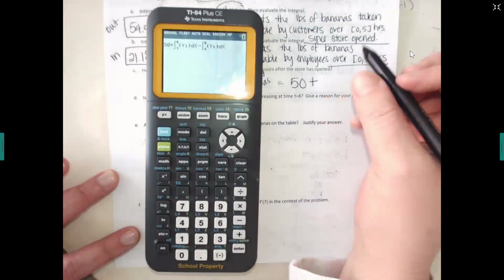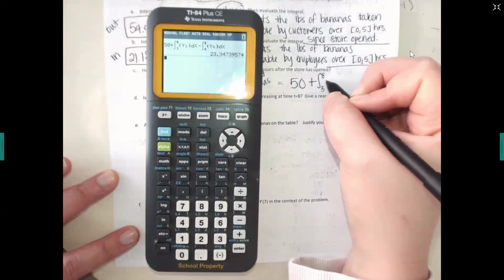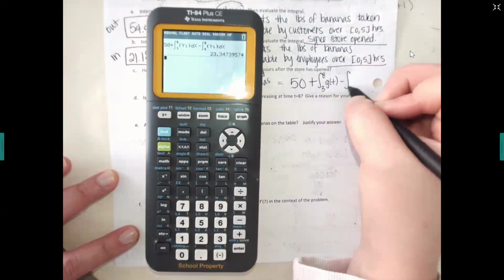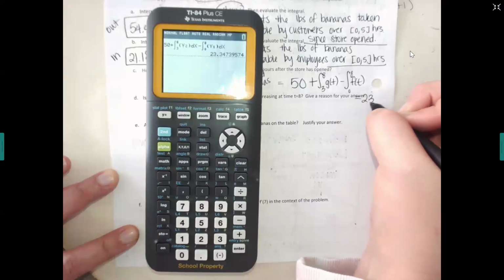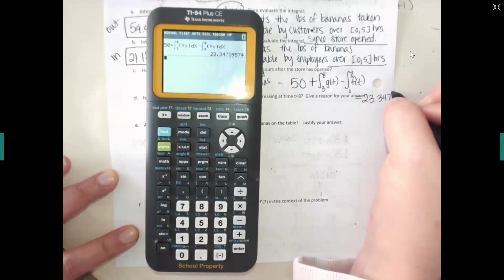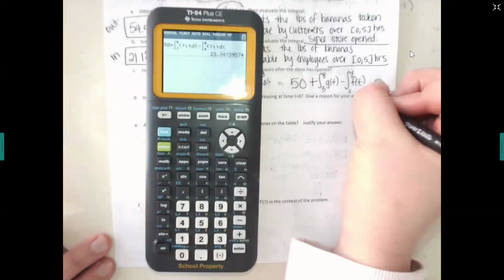Okay, so your total bananas is going to be 50 plus the integral from 3 to 8 of G of T, minus the integral from 0 to 8 of F of T. And it equals 23.347. Okay.